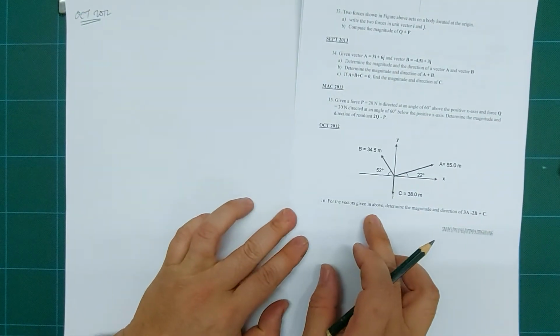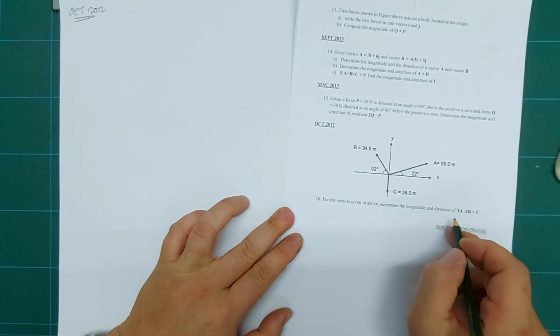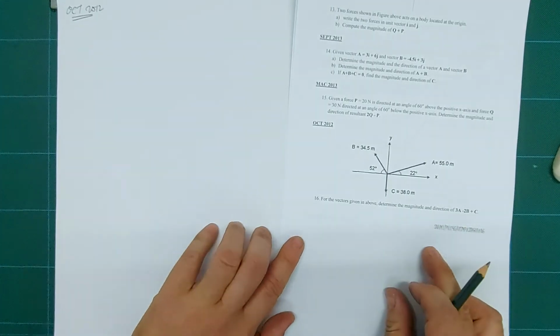For the vector given above, determine the magnitude and direction of 3a minus 2b plus c.